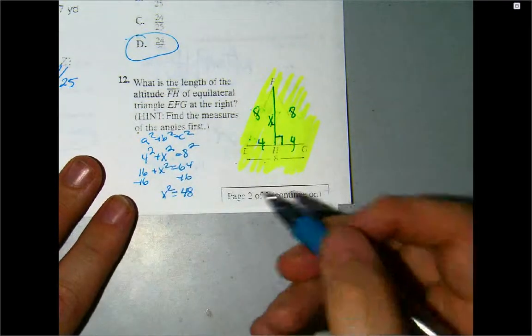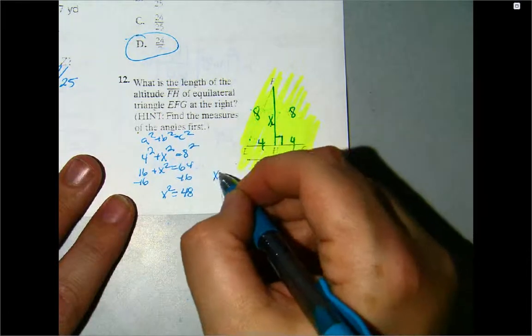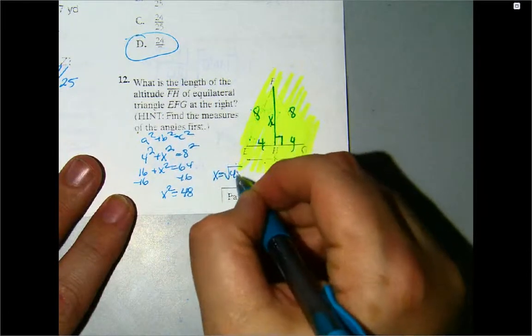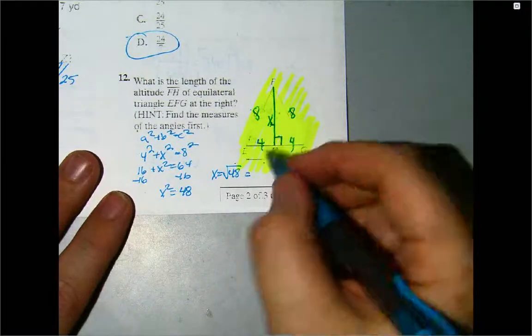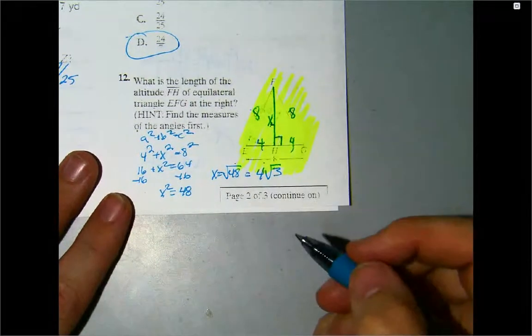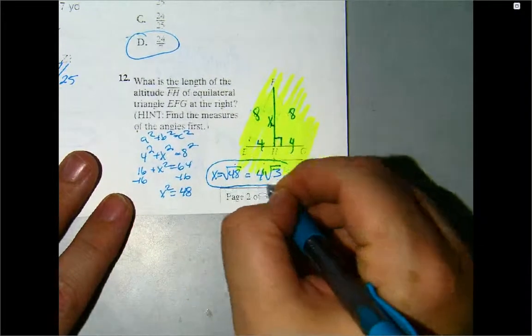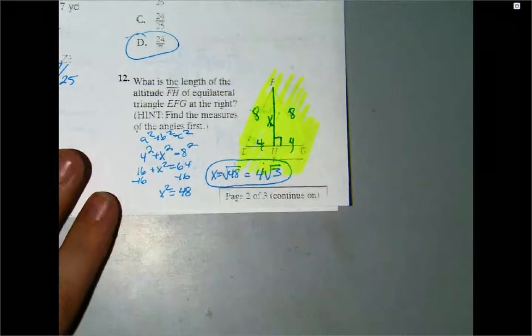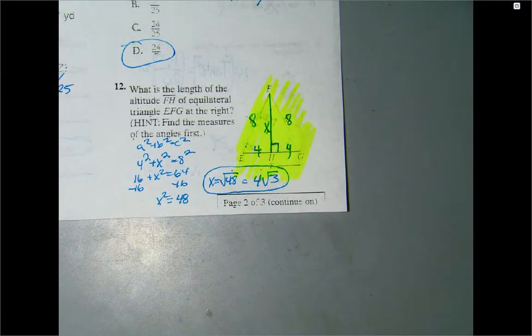Now, I know 48 is 16 times 3, so this is 4 times the square root of 3. And you don't get an even number from it, but 4 times the square root of 3 is the exact value. Yeah, you will. That's what it would be.